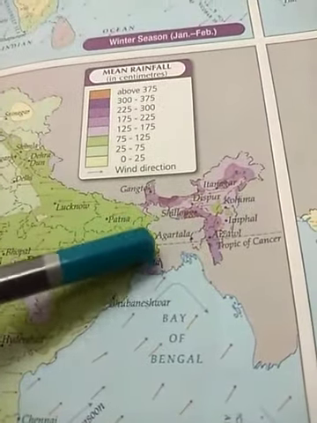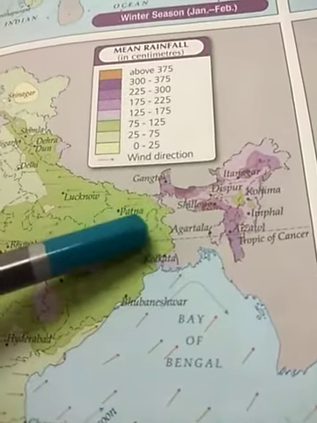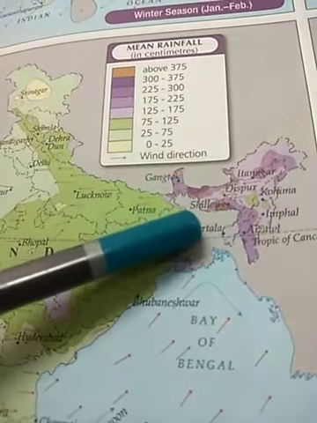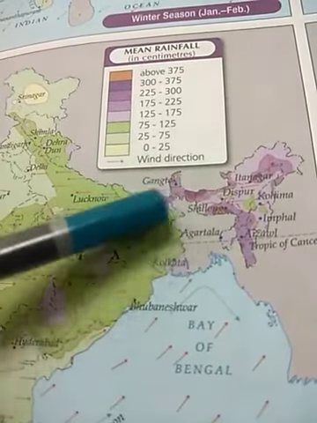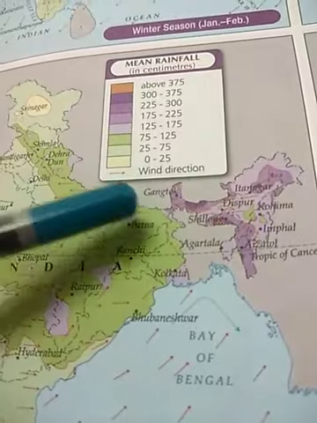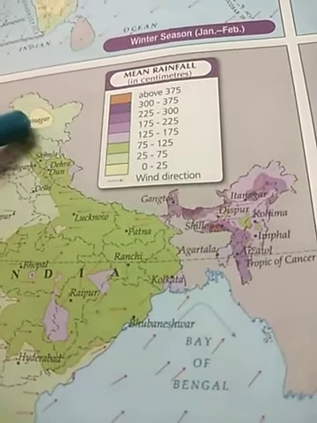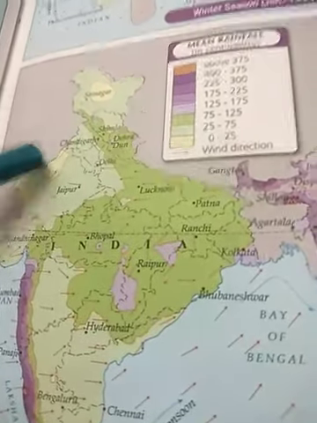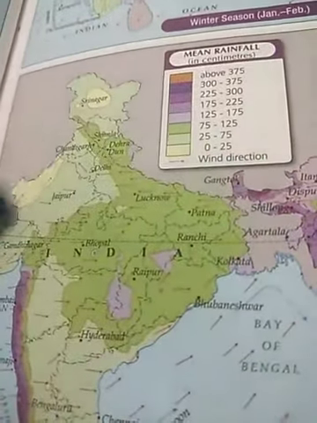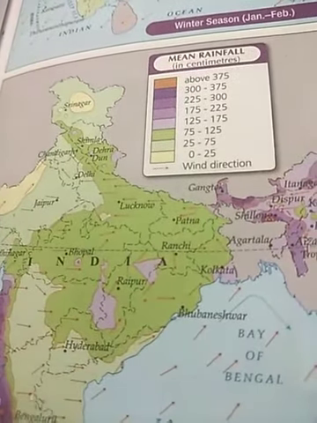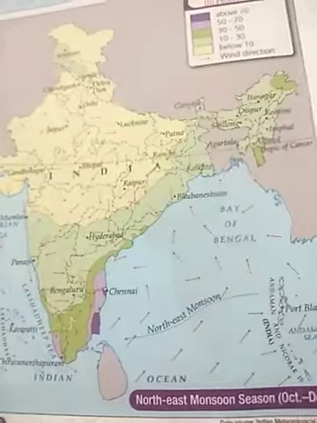And the record rainfall in our India is in Meghalaya at Mawsynram, 1142 centimeters of rainfall, a complete rainfall region. The heavy rainfall occurs in Meghalaya. And when we observe towards the northwest, the rainfall decreases. Here it will be heavy and here it will be less rainfall. I hope you followed, children, the two branches. Shall we move on to the next?